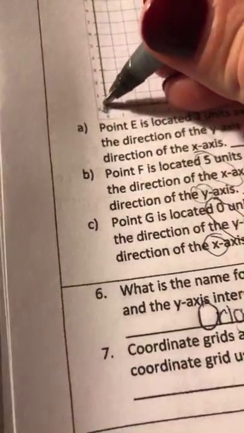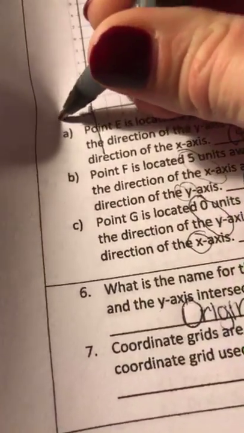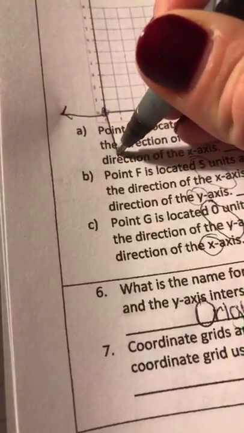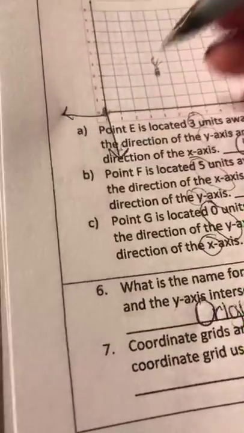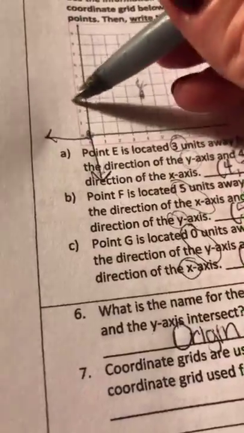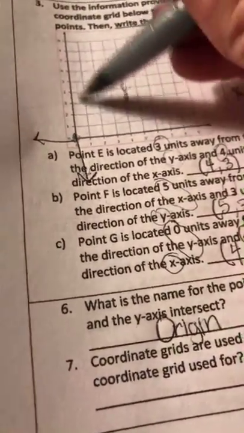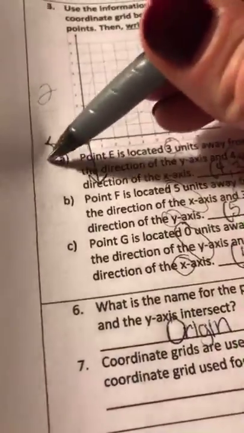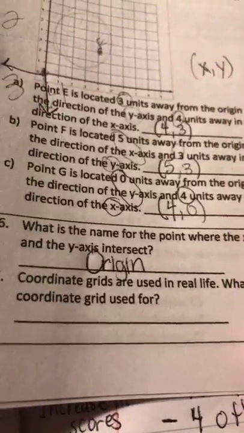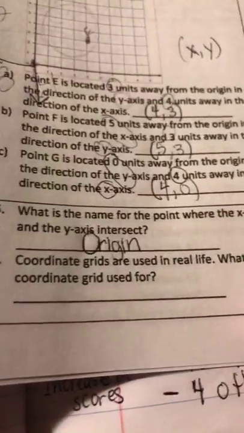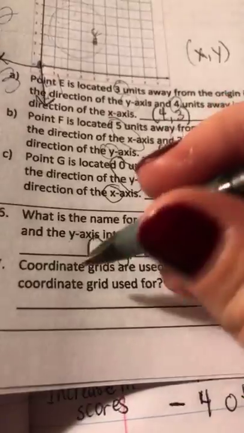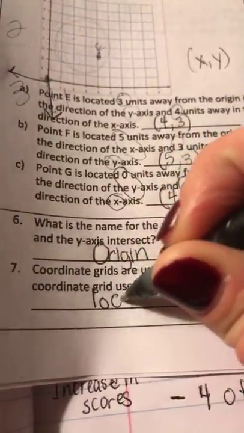And again, I talked about in class how in 6th grade this is going to build because you're actually going to graph in 4 different spots. So you're going to actually end up working with negative numbers. And anyways, so we're only working in quadrant 1, but this will be 2, 3, and 4 as you get into 6th grade. So everything builds. Look at 7. Coordinate grids are used in real life. What is a coordinate grid used for? We talked about this quite a bit. It's used to locate locations, whatever.